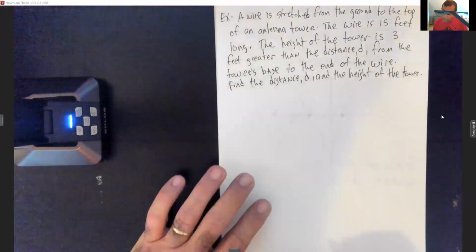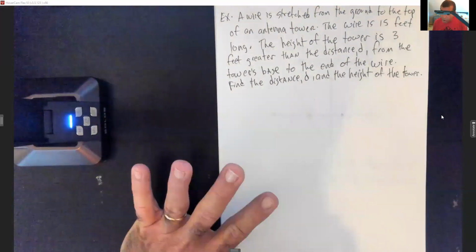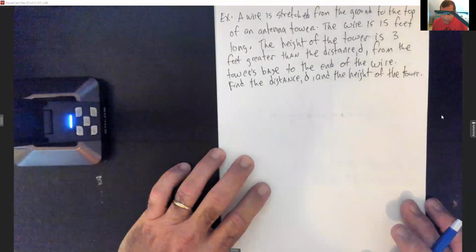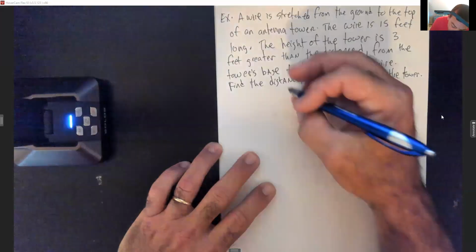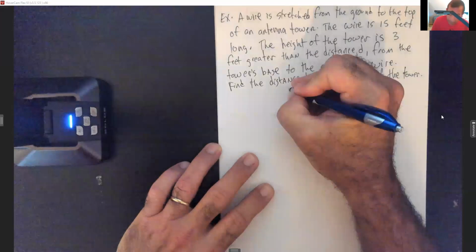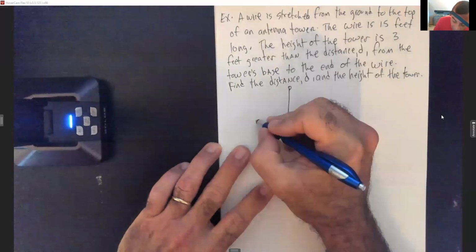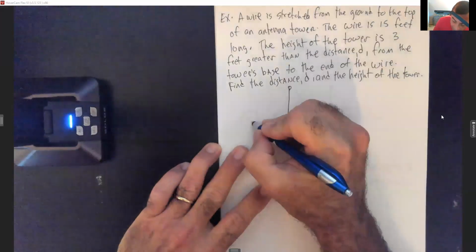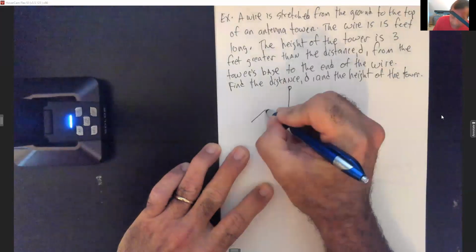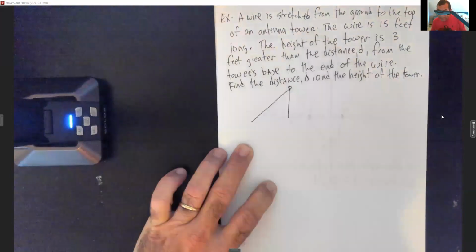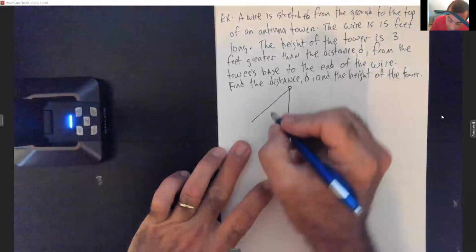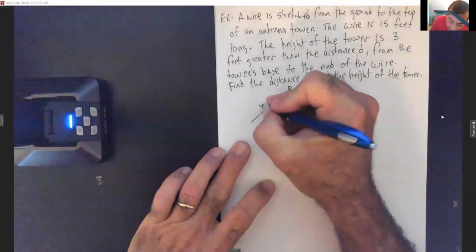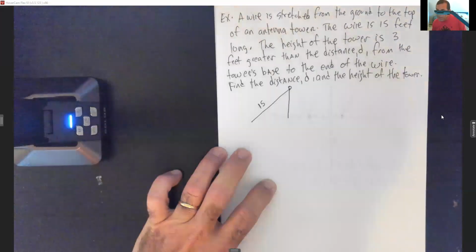So what we want to do really on this one is sort of draw us a picture here. So a wire stretched from the ground to the top of an antenna tower. So I'm going to have my antenna tower right here. And what they're saying is they got a wire they're stretching from the ground up to the top of that antenna tower. Now, we said the wire was going to be 15 feet. So I know the wire is 15 feet.